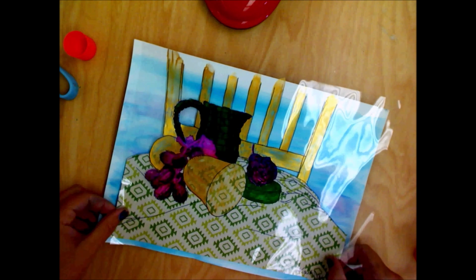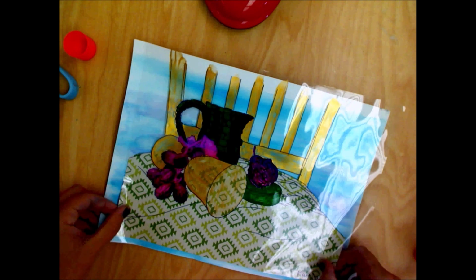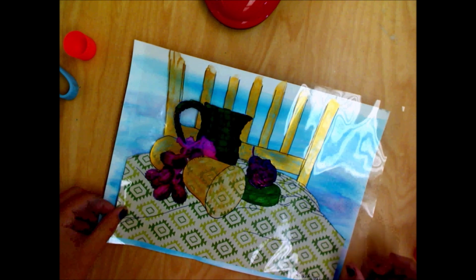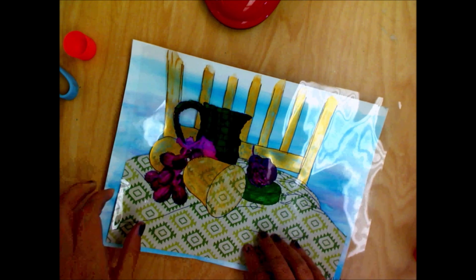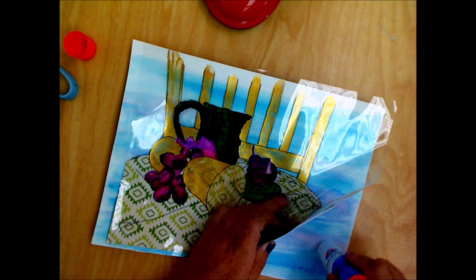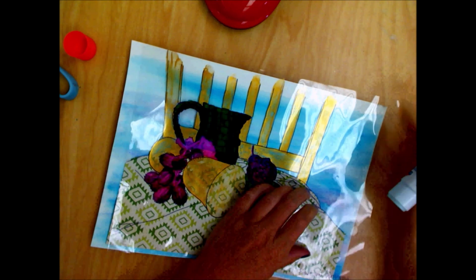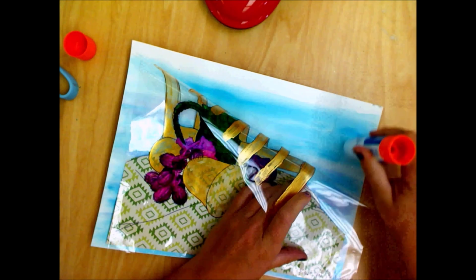And center this on my background paper, so when I frame it, it'll all fit in the frame. And then I'm going to do the same thing. Put a little glue in the corners. A little glue up here.